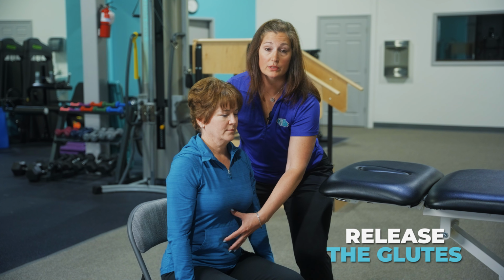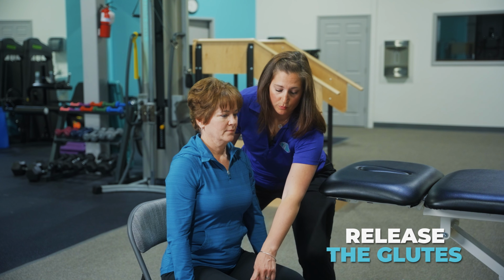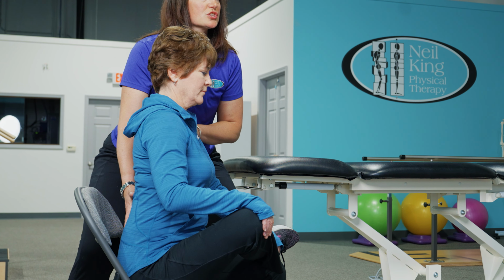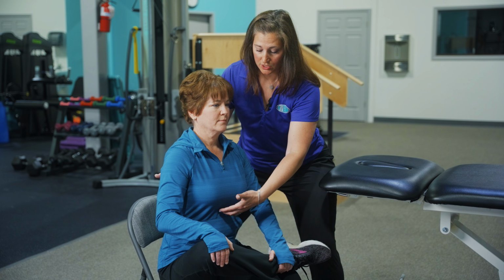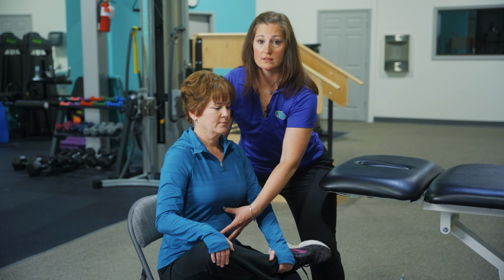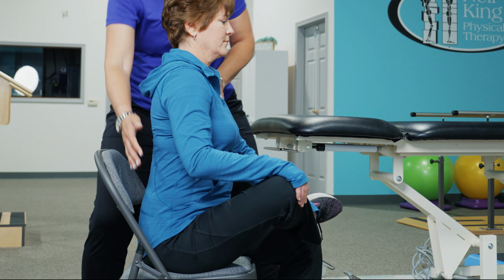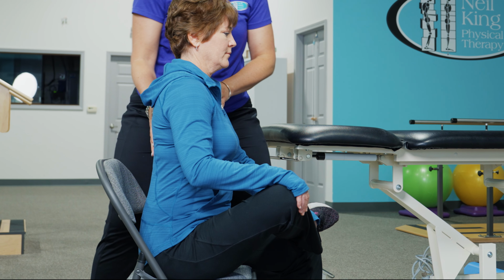From here, we're going to release the glutes. So Denise is going to put her right foot on her left knee. As she does that, she's going to restore that core balance. Again, chest line to belt line stays even. For some people, this will be a stretch in the glute, and this is all you need to do. You'll feel that stretch in the outside of the hip of the foot that's up.